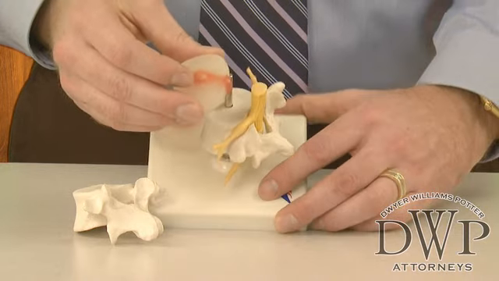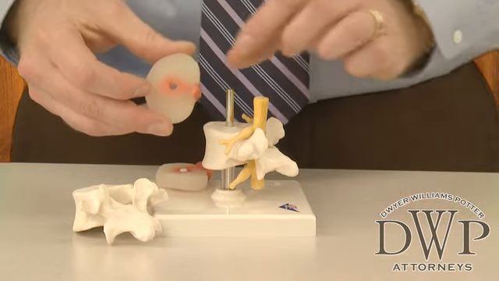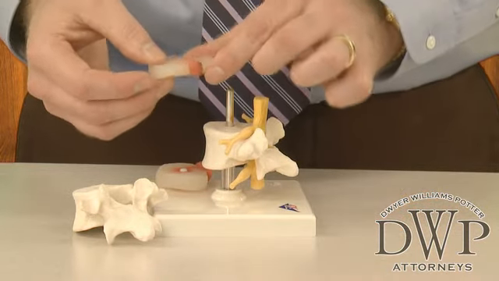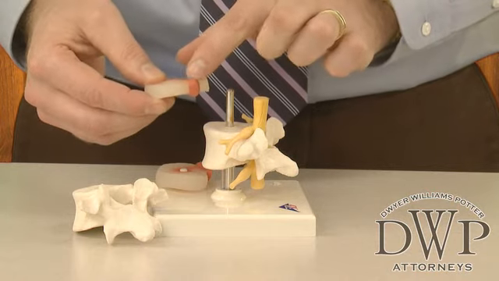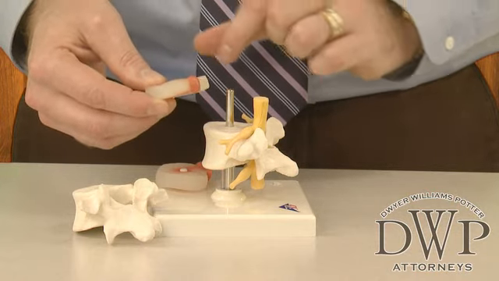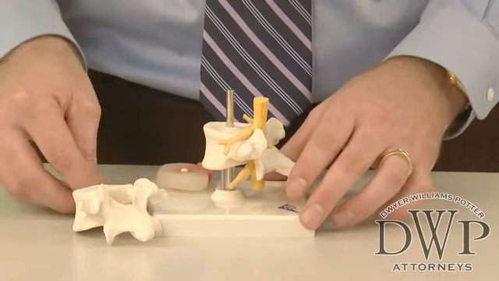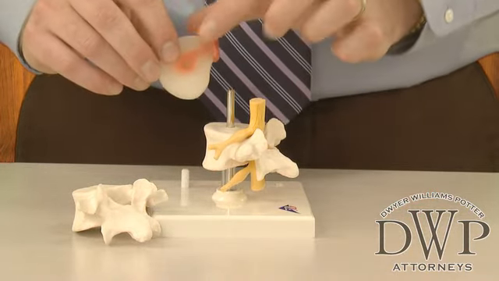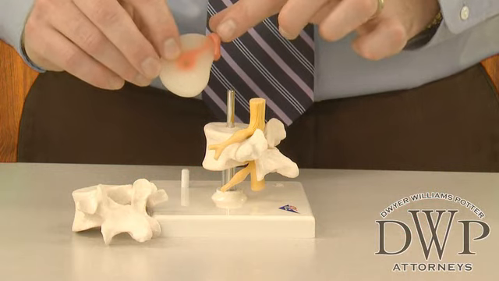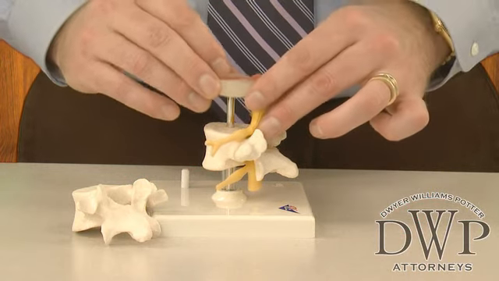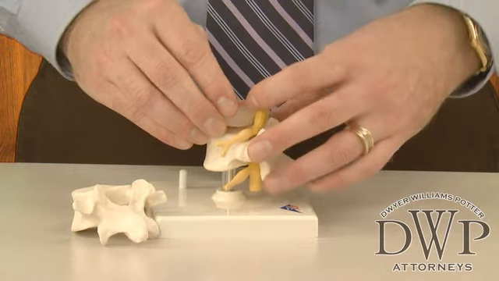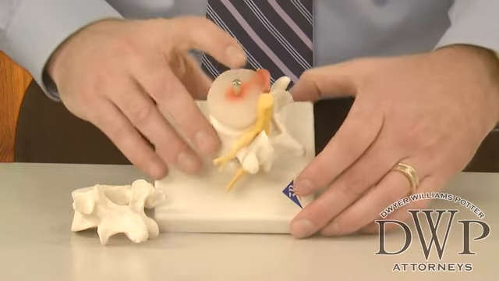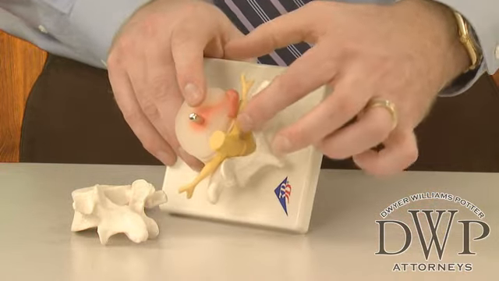And so you take this out and look at it. Again, this is the disc. It's sort of a rubbery substance, and inside is the jelly material poking out, and that's what's causing the problem. The second disc here is the same deal, but we see that the jelly substance is poking out the side. And this is more unique because it causes problems when you put it into place, as you can see, with pressure as against this nerve right here.